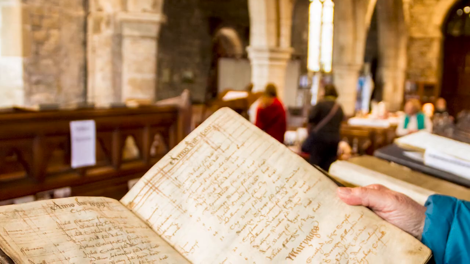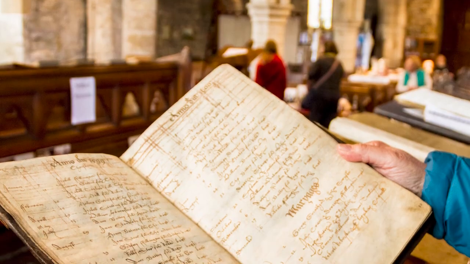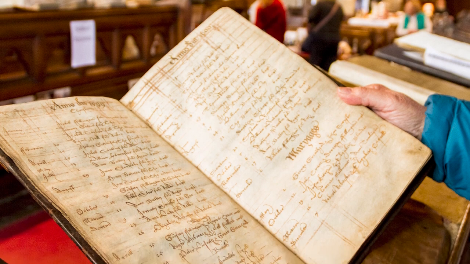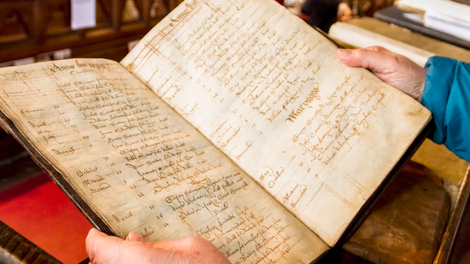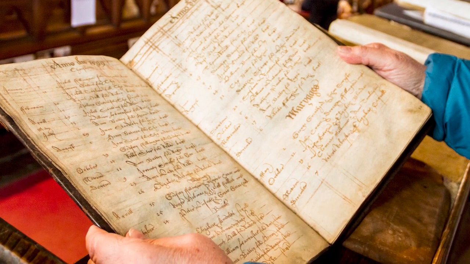For example, you may have a page of your church records that you can put online through photography. And this could be from 200, 300 or 400 years ago. And you could really dig deep into the story that that page tells about your community.